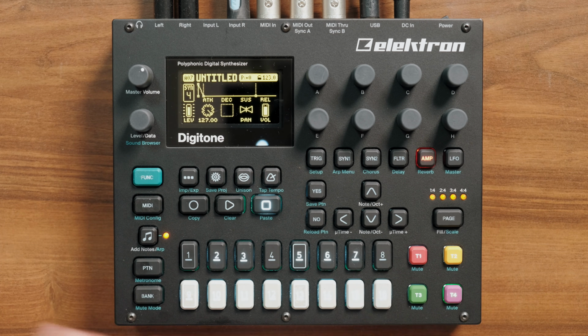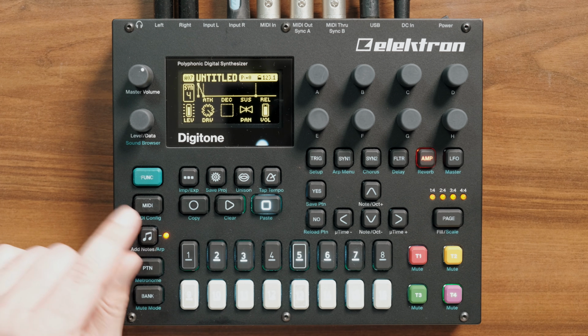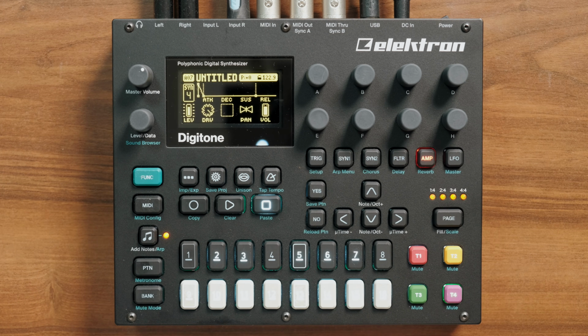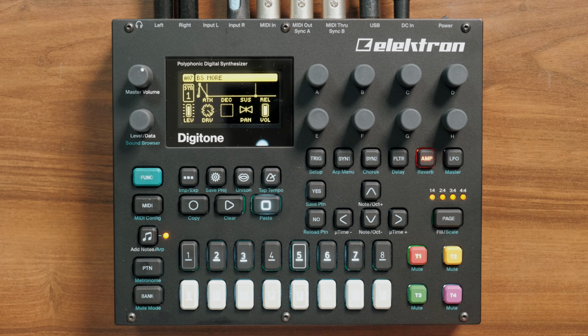By the way, little bonus tip on this one. A very nice way to fade in your sounds is to use the level setting and then fade sounds in and out. So basically MIDI and then turning here the level knob, which is basically the volume fader for each of the 4 tracks on the Digitone. You can dial them out and then back in.